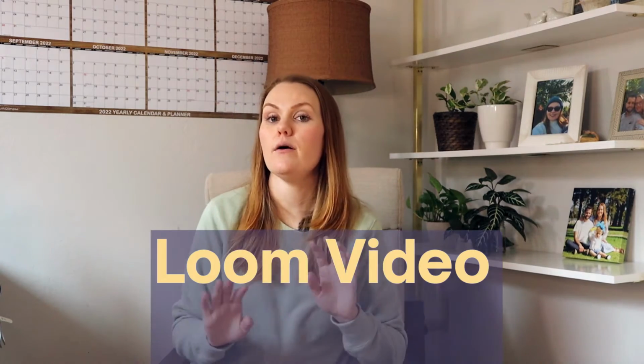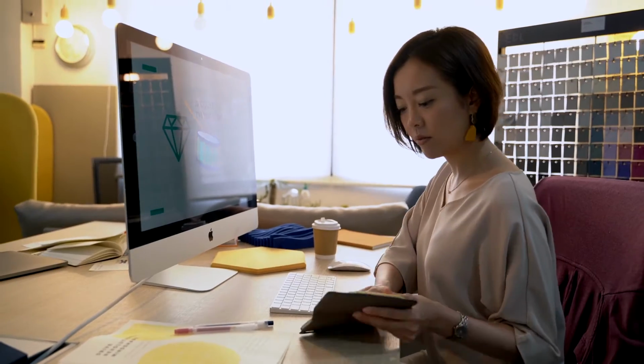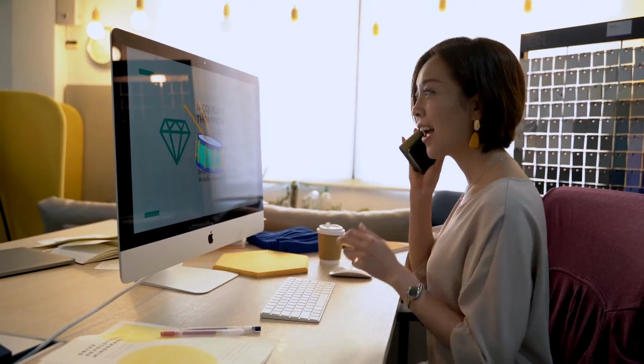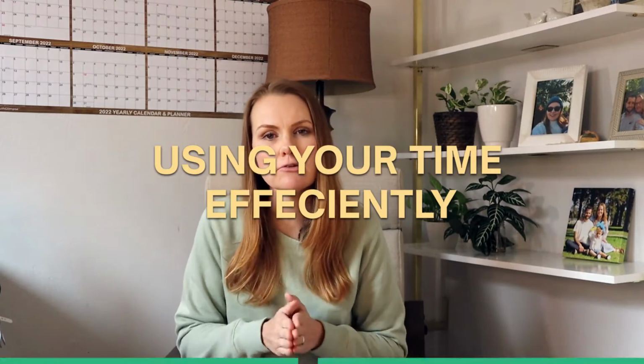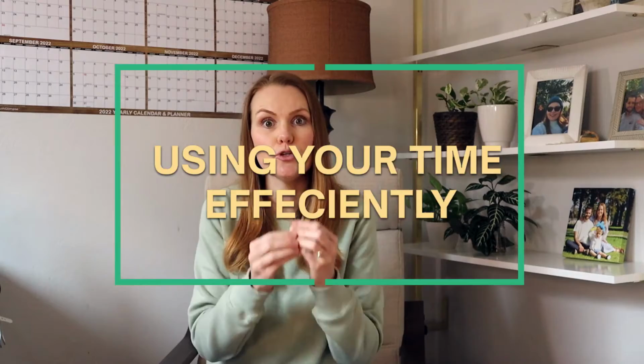Loom is a phenomenal software that can revolutionize your business. Just easily turn on the camera and create a very easy onboarding series. Creating a video onboarding series is not about removing you from the process, but it's about using your time more efficiently so that as you're spending time with your new employees, the focus can be more around culture and connection.